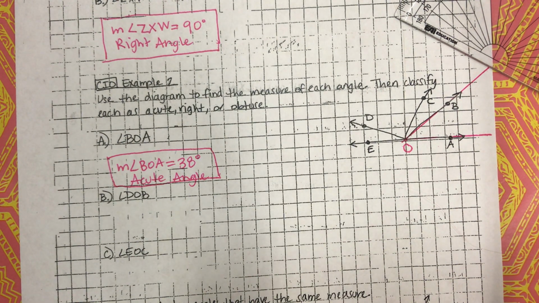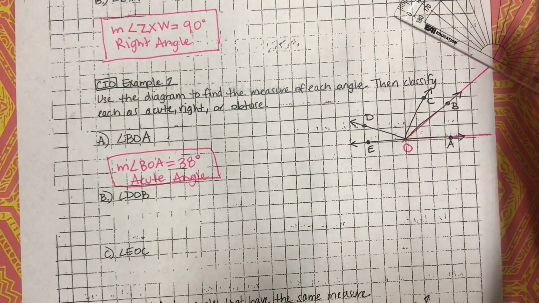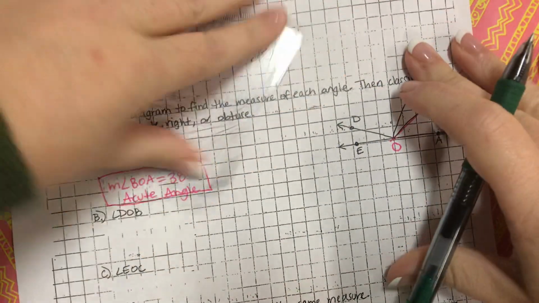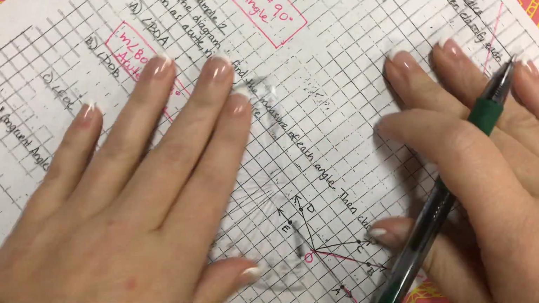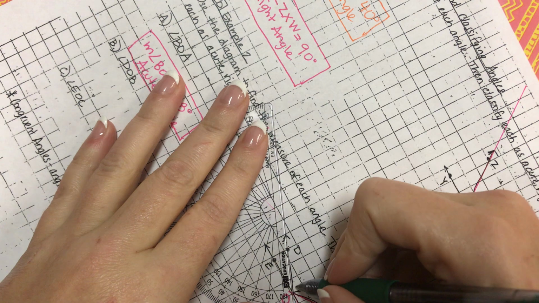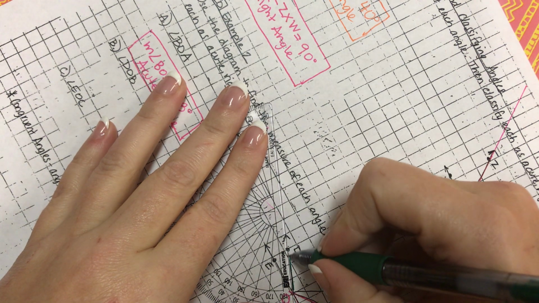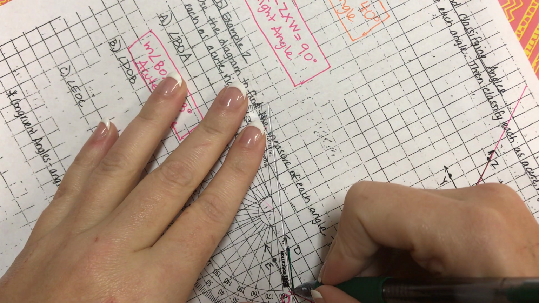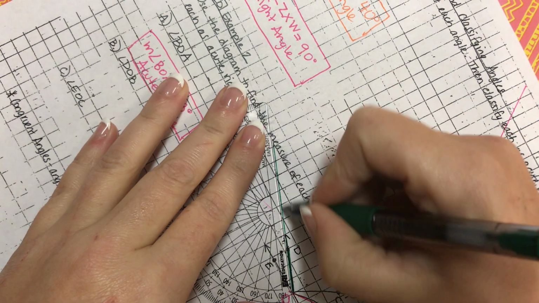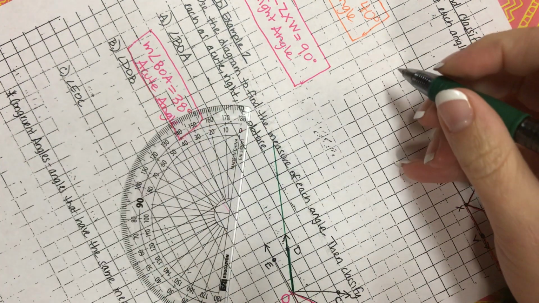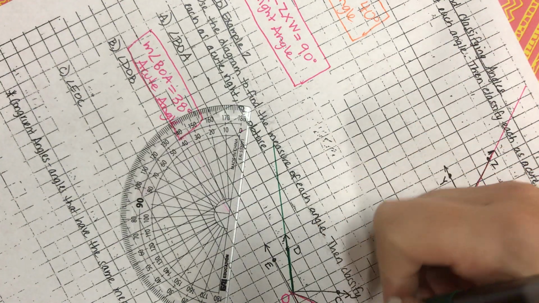D-O-B. Okay, I'm going to extend these lines. More like that. Right about there. So D-O-B.